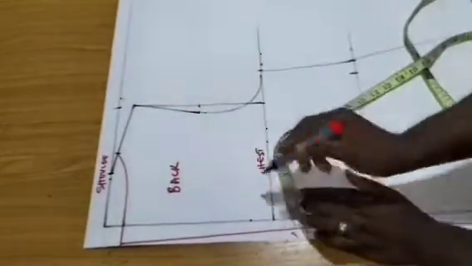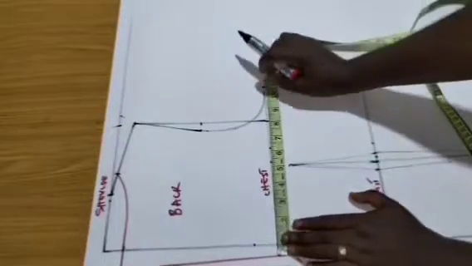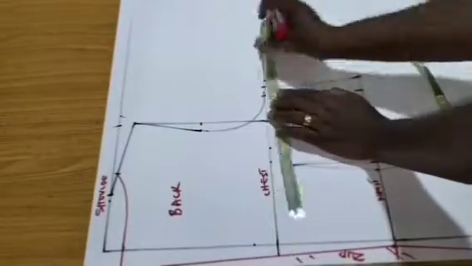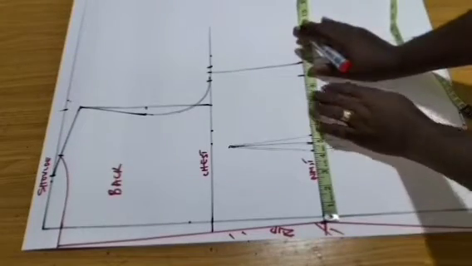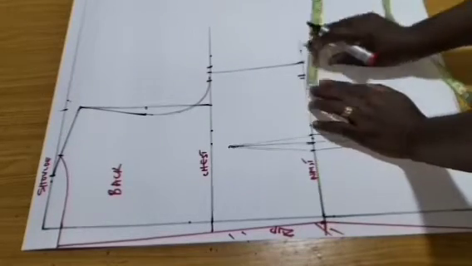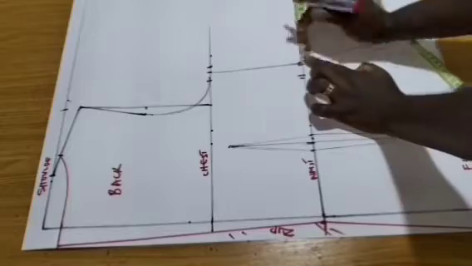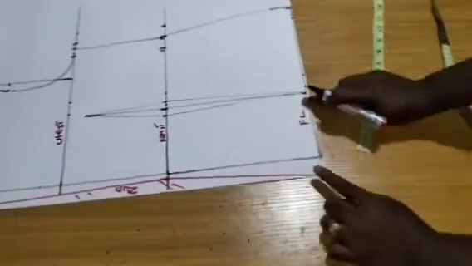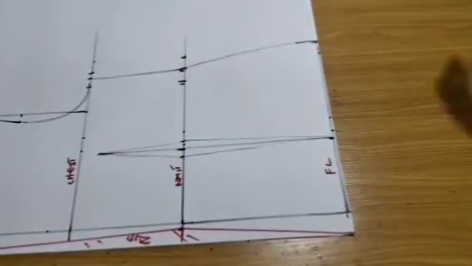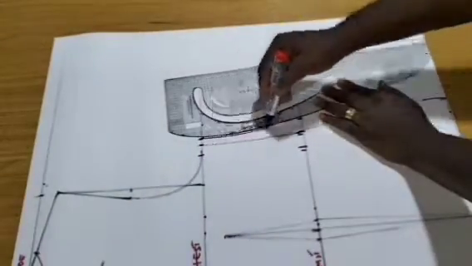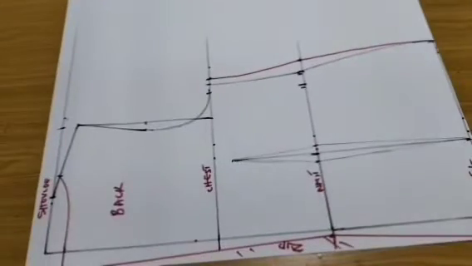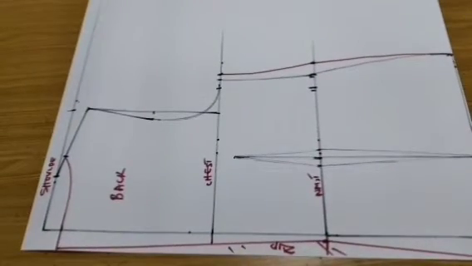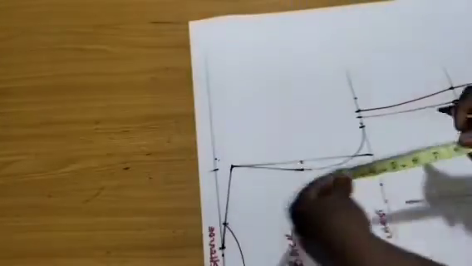So next, we are going to take our measurement from the contour line. Our bust circumference divided by 4 plus 1 inch, waist circumference divided by 4 plus 1 inch. So we are replacing what we cut off. Then on the hip line, there is no replacement to it. So I'll go ahead and connect with my curve ruler, as you can see. So after that, the back pattern is ready for alteration.